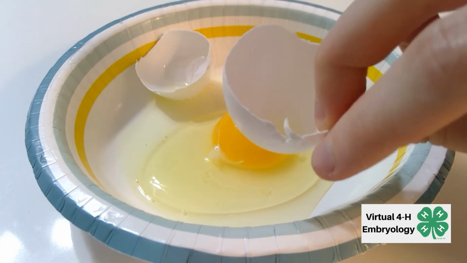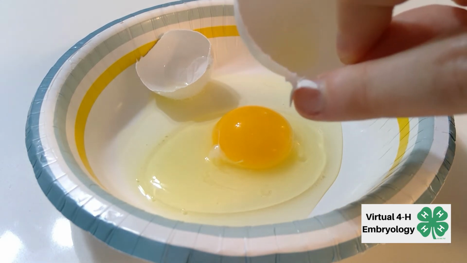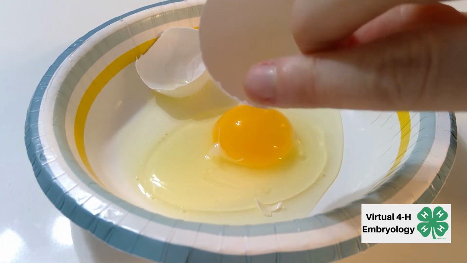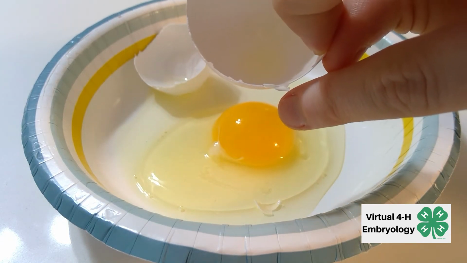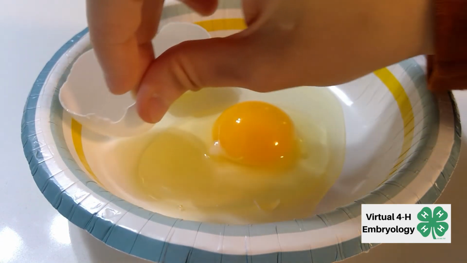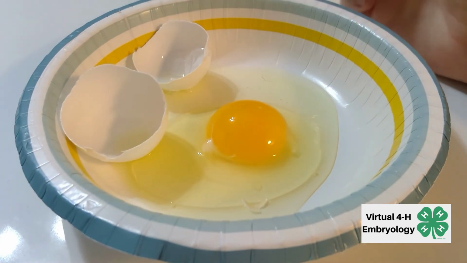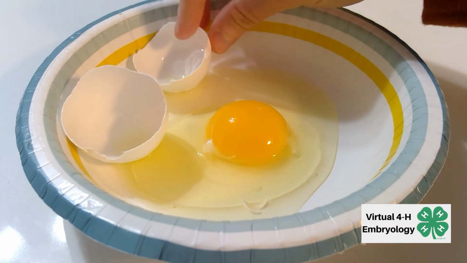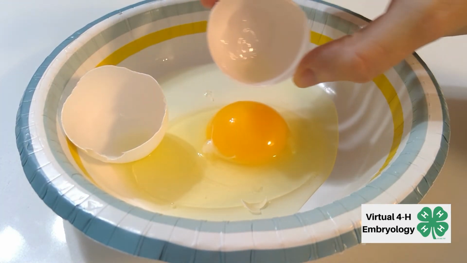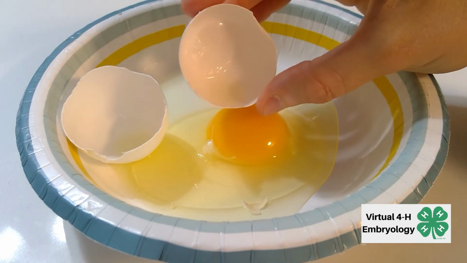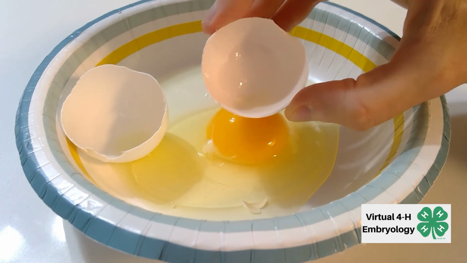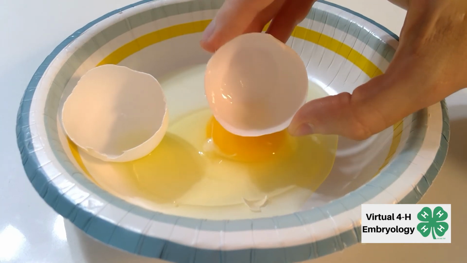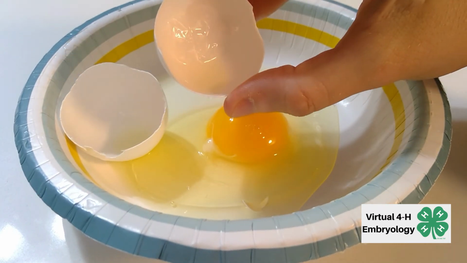So you may be able to see that membrane holding your shell together there as it starts to come apart. And in the larger, more round end of the shell, we can also see that air cell in there. So that's found in here. You can see the membrane, and then there's that pocket.